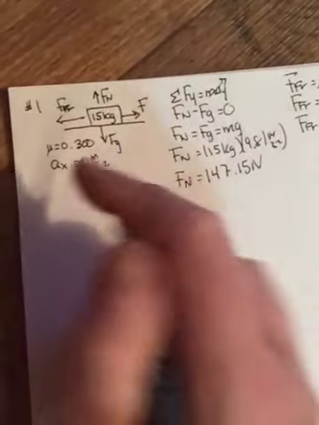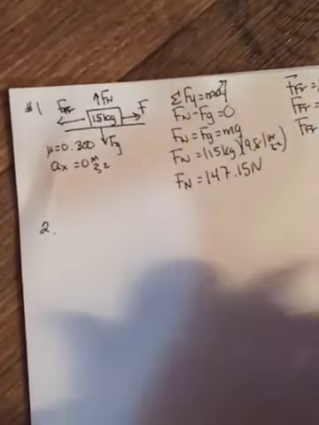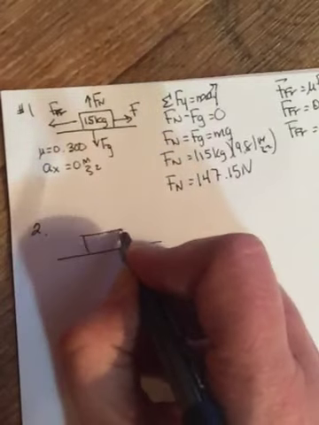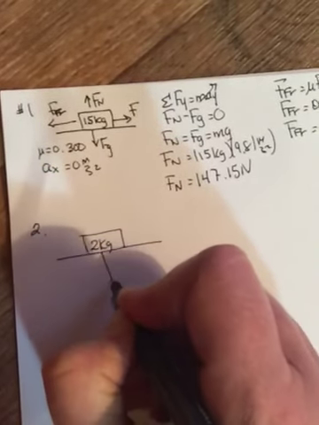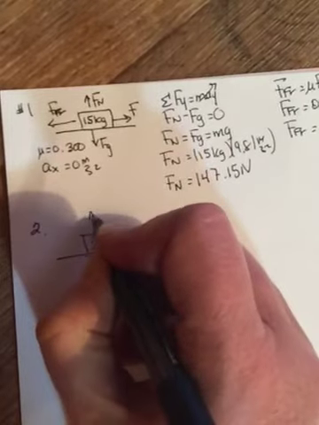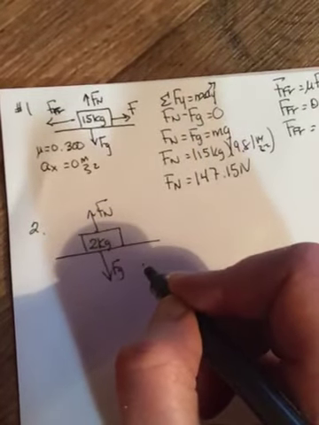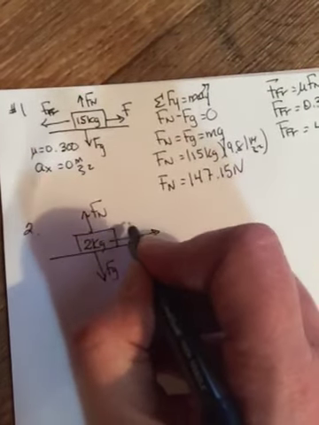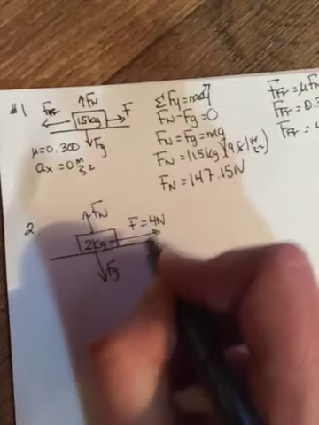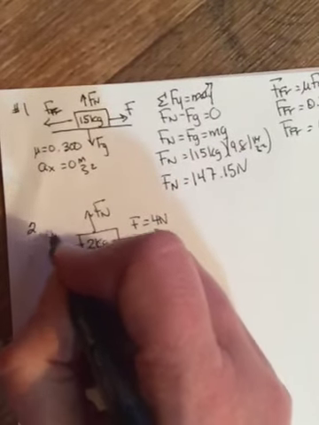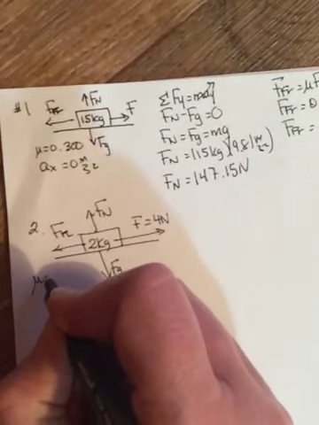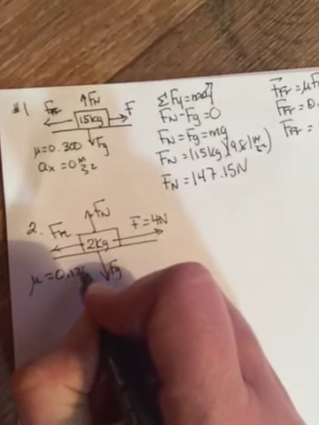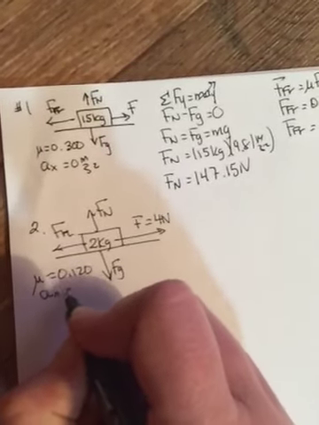Number 2, a cart. A cart with a mass of 2 kilograms is pulled across a level desk. So this is 2 kilograms. This is Fg. This is Fn. It's pulled across a level desk by a horizontal force again. Okay, so F, and it's 4 newtons, it says in the question. Friction will be going back this way. And it says the coefficient of friction is 0.12. And it wants to know what is a_x.